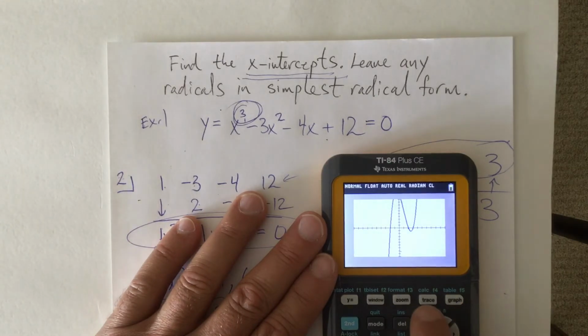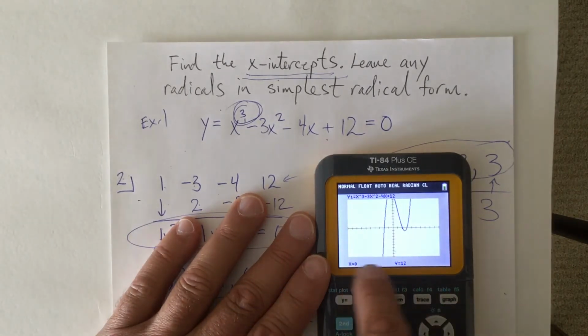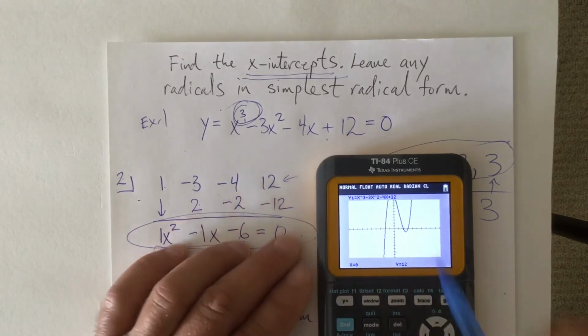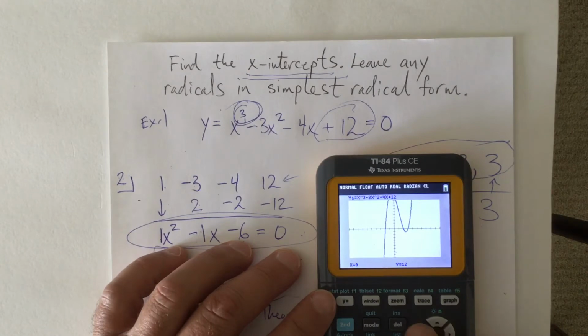Right above this button, if I hit trace, I'll show you. If I hit trace, I get the name of my equation. It says x is 0, y is 12. Guess what? That just means you're starting off on your y-intercept. But I can move with my side-to-side arrows.